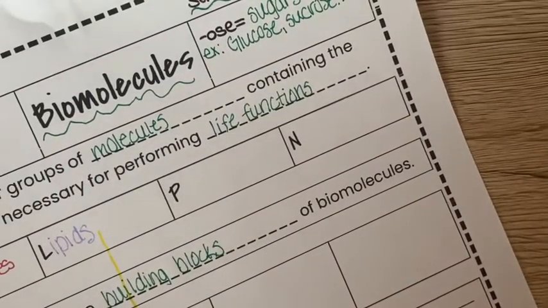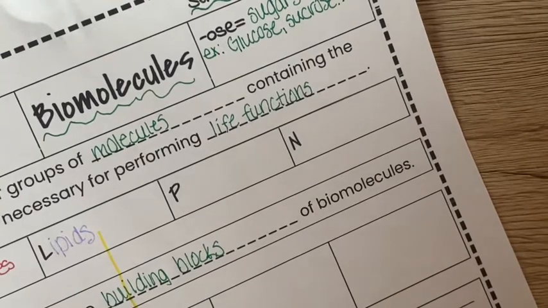Sorry about that, guys. Jax the dog was trying to make his debut into science class.